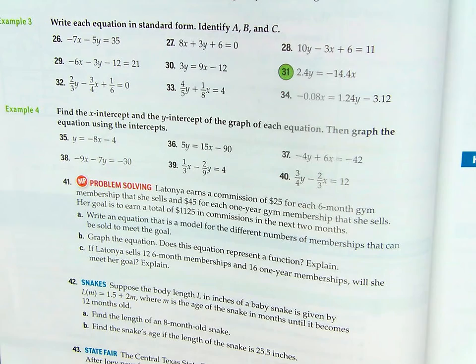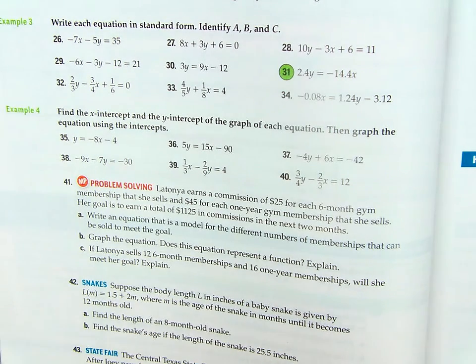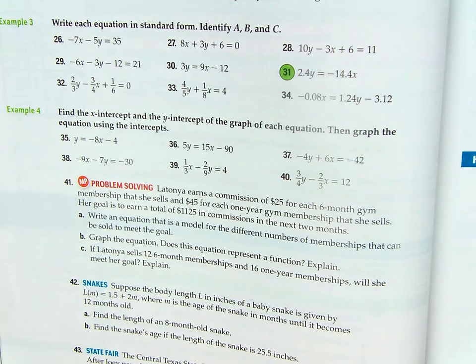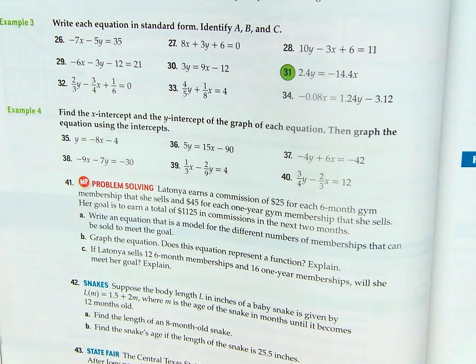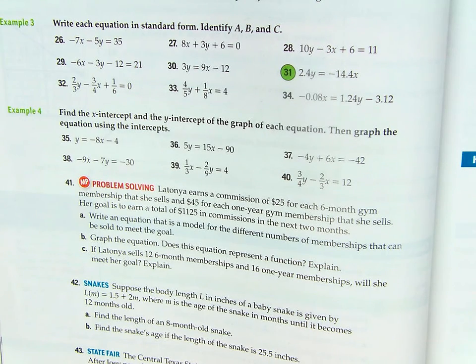Isn't 35 already in that form? You need it in standard form. Huh? We need it in the standard form. So that, isn't that just the one we put on? Yep.